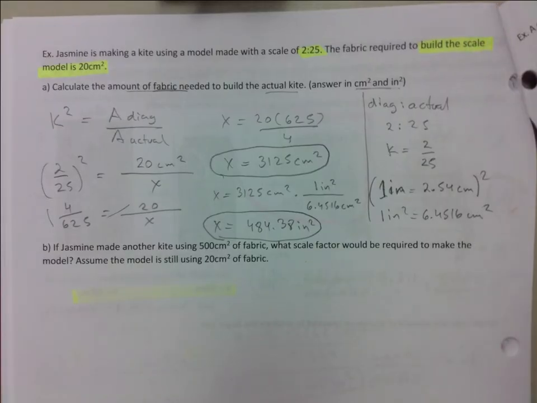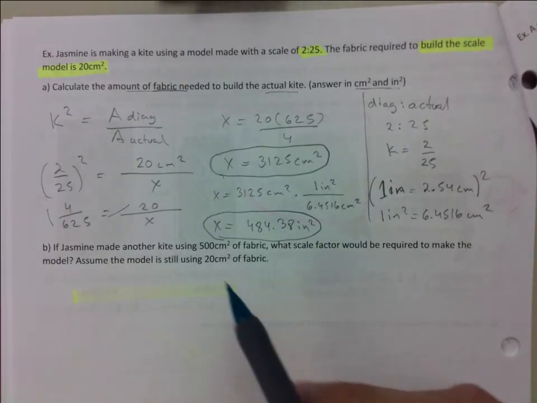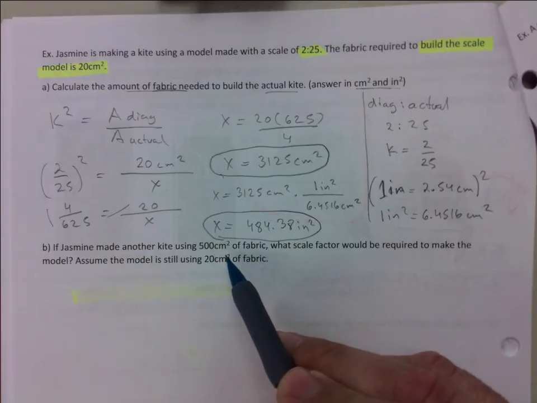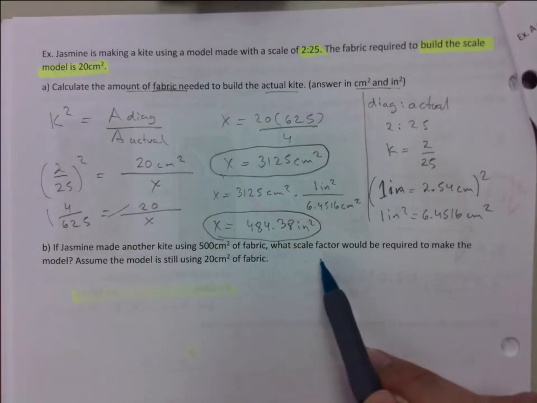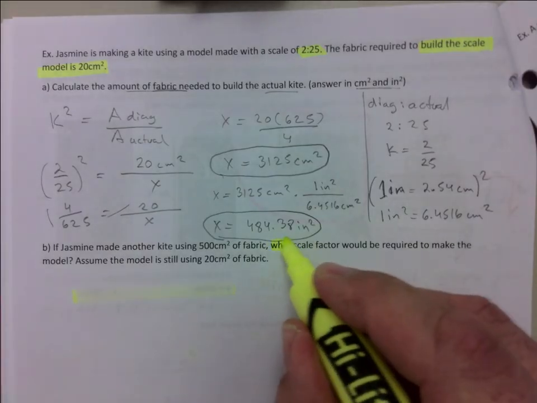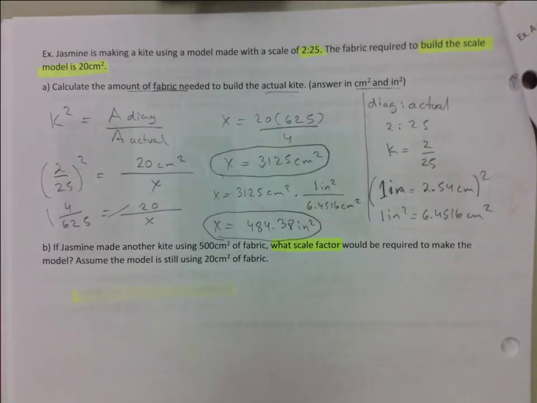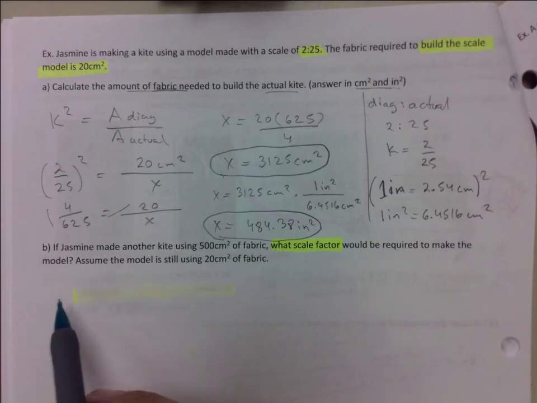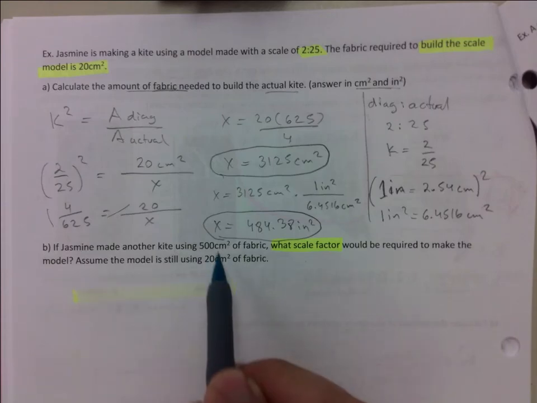Jasmine made another kite using 500 centimeters squared of fabric. What scale factor would be required? It's asking for the scale factor to make the model, so that the model is still 20 centimeters squared. Okay, we're still dealing with areas.